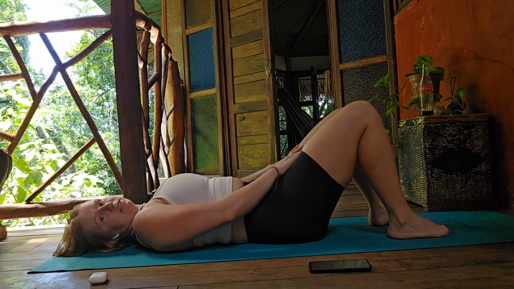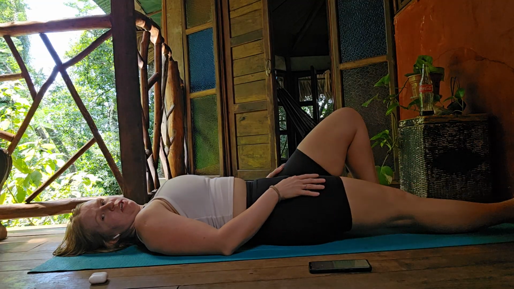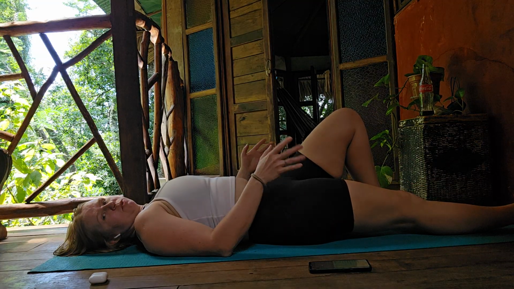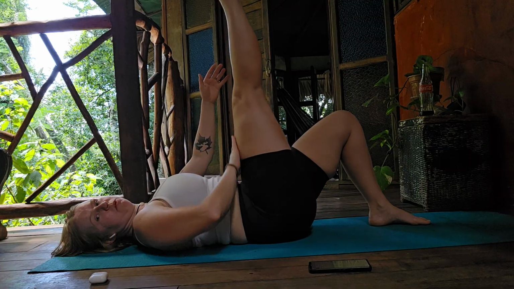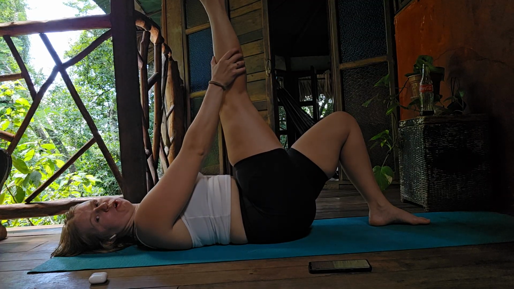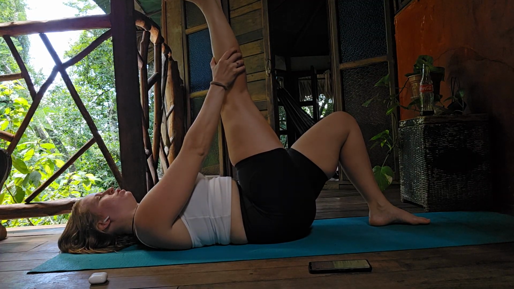Okay, the next one that we're going to do is the hamstring stretch. So with your legs in this same position, you're going to keep your legs straight, but on this one the goal is to stretch our hamstring on the back of our leg. So keeping our legs straight, we're just going to hold on to the leg and keep it straight.